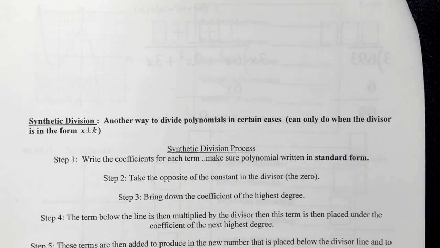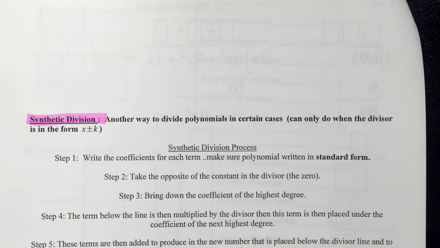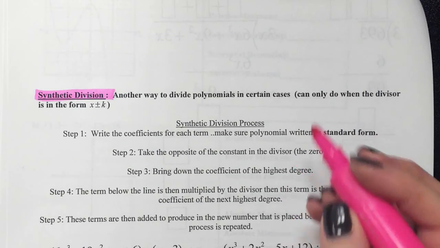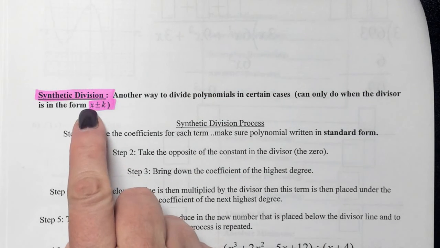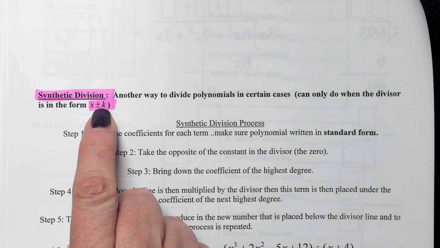So another type of division that you learned is what's called synthetic division. Remember, long division works all the time. The problem is synthetic division doesn't always work. The only time you can use synthetic division is when your divisor is in the form of x plus or minus k. The coefficient of x needs to be a positive 1. It needs to be an x to the first plus or minus a constant.